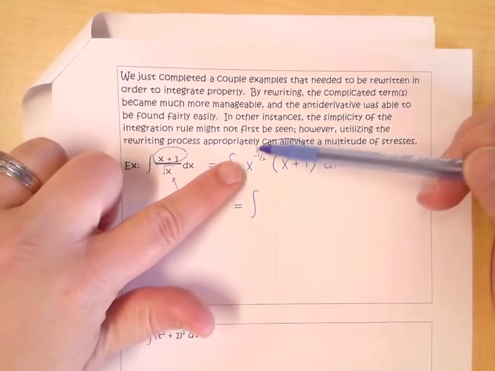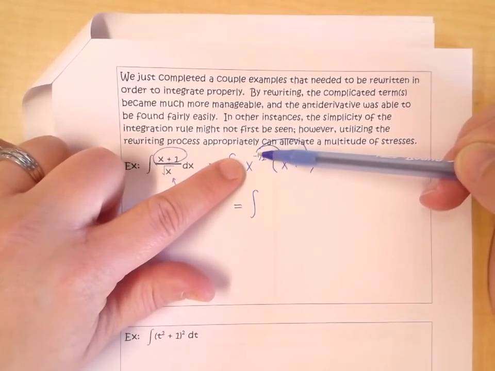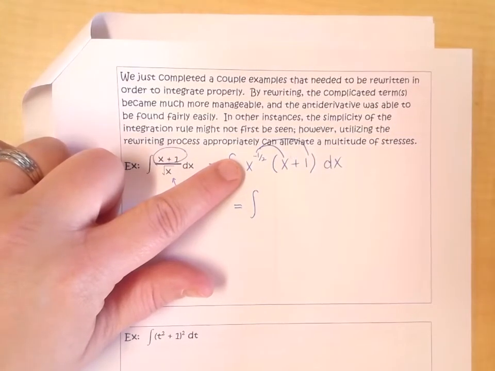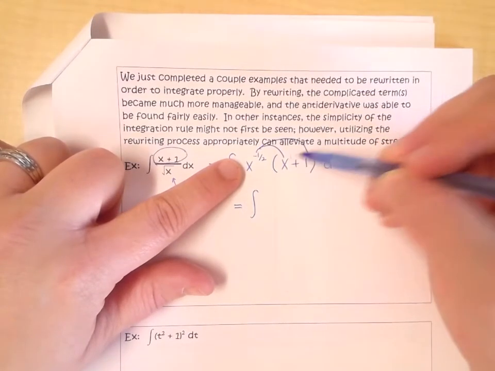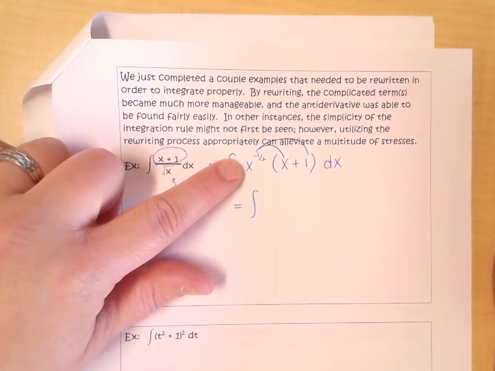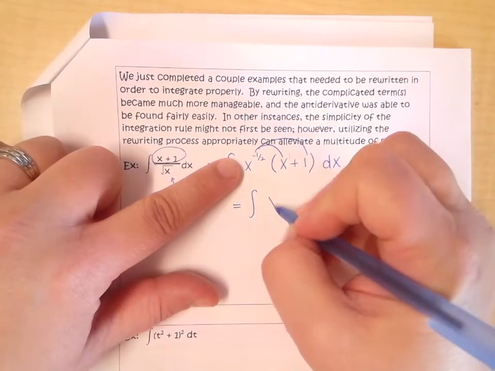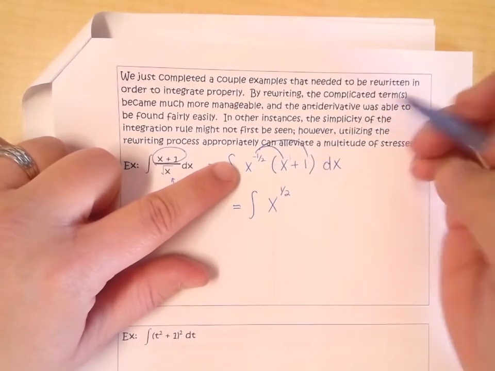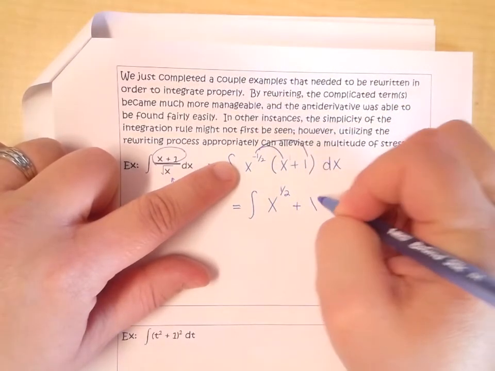What would be the new exponent if I multiplied x to the negative 1/2 with x to the first power? Would it be 1/2? Yes, it would. You add the exponents and you get a positive 1/2. If I distribute this with the 1, then I just get itself.